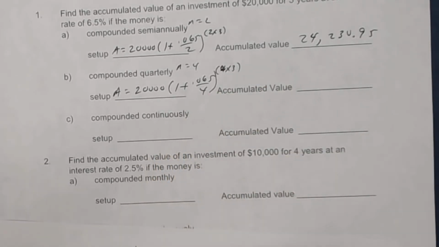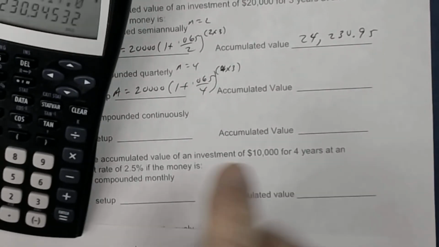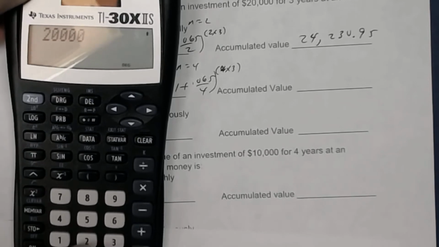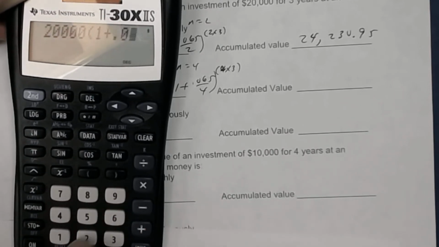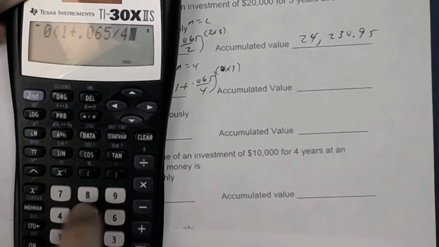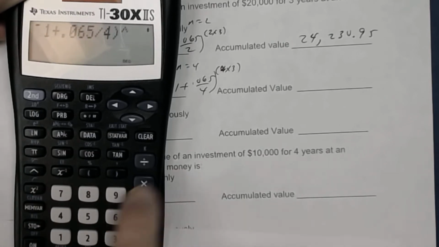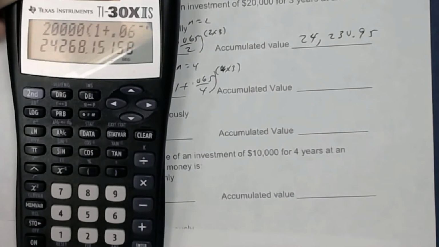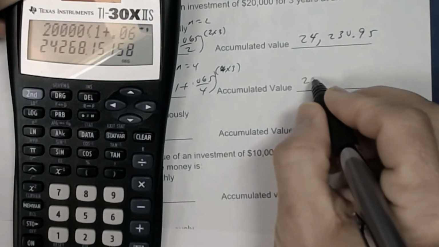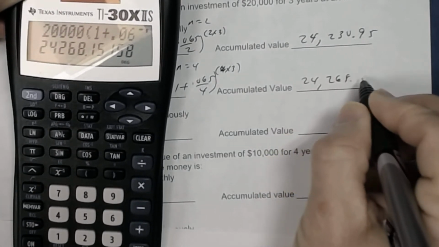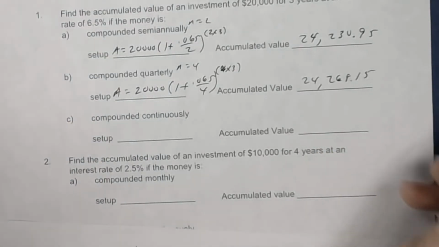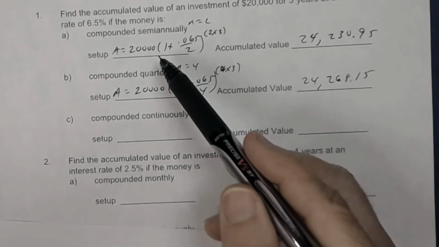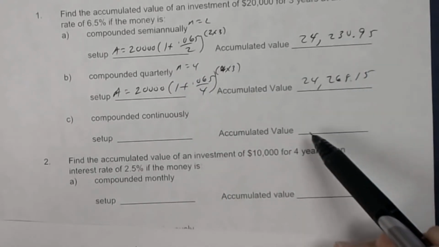3 power. All right, so using your calculator, we get 20,000 times 1 plus 0.065 divided by 4 raised to the, and then 4 times 3 is 12. I'm just going to put 12. And we get $24,268.15.